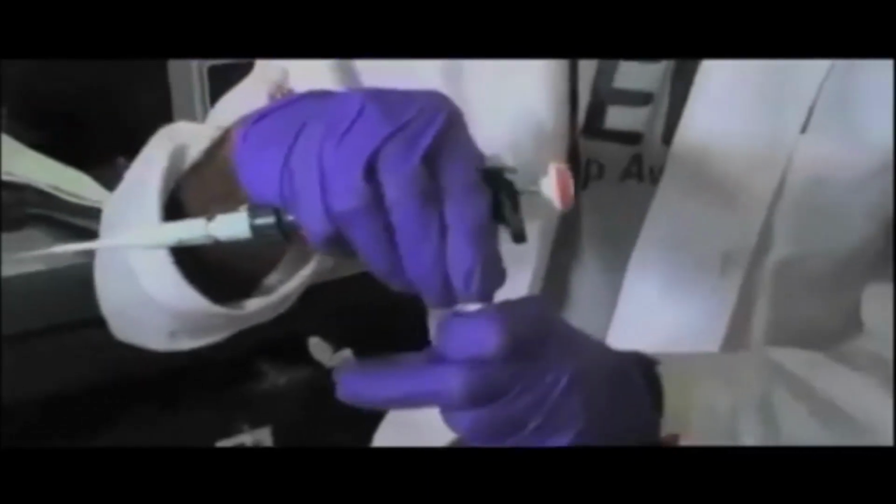50 microgram of each sample will be separately labeled with 400 picomolar of Cy dyes. Add 1 microliter of Cy dye in each tube.